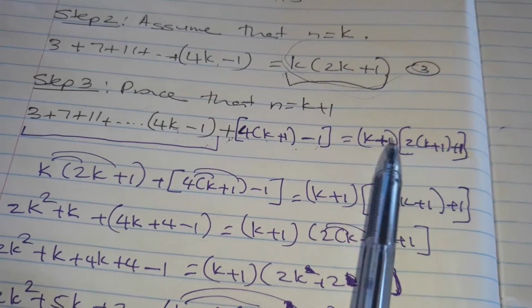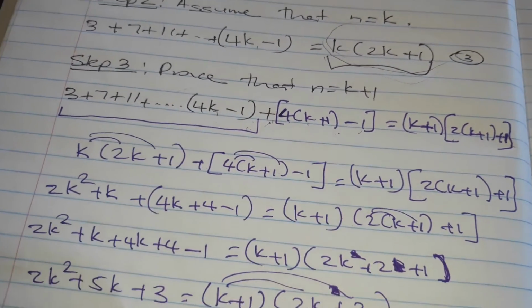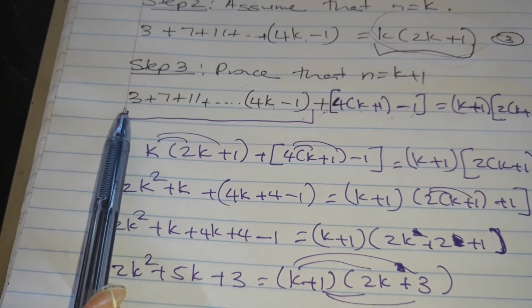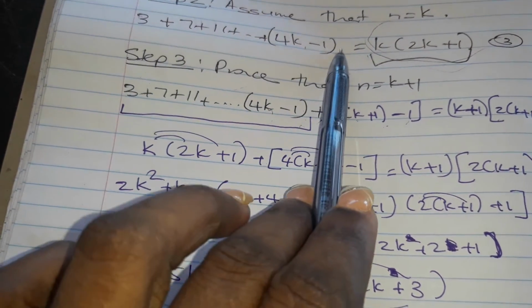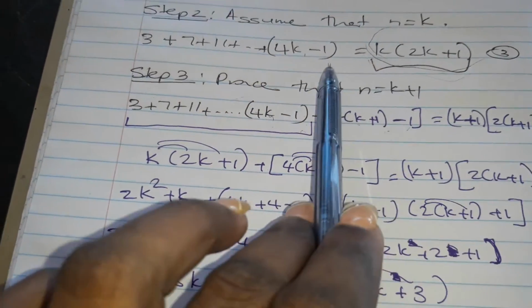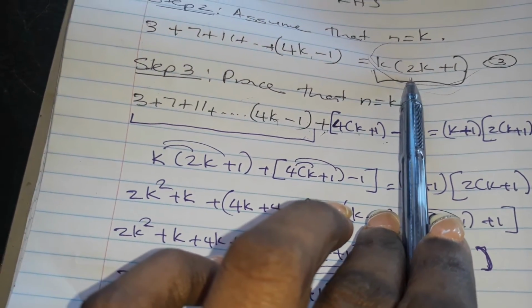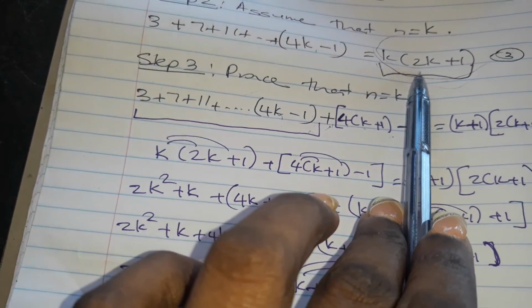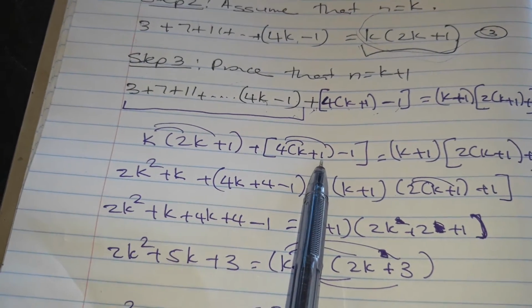And there. Now I am going to simplify my left hand side and simplify my right hand side. My left hand side answer should equal my right hand side answer. On this side, can you see this, the one written in black? This is exactly the same as the one in step 2. That means step 2 is equal to this. So wherever I can see this, I will be able to substitute it with that. So this is where I am able to see this, and I will be substituting that with k into 2k plus 1. And then that comes down here.